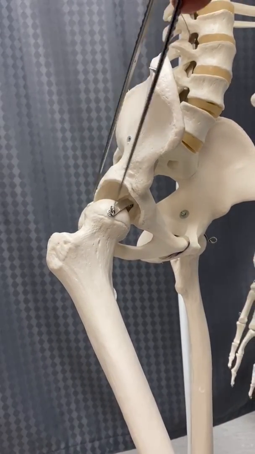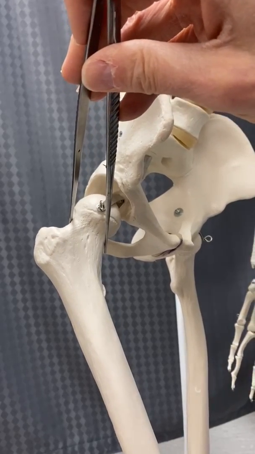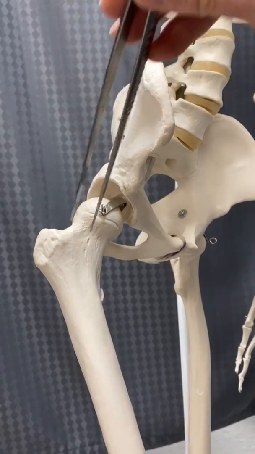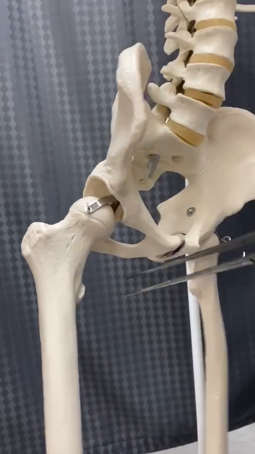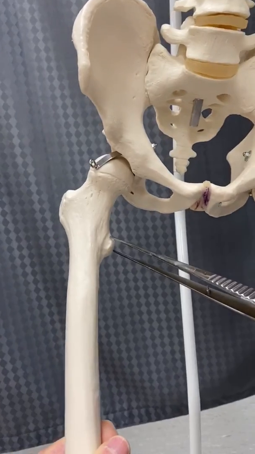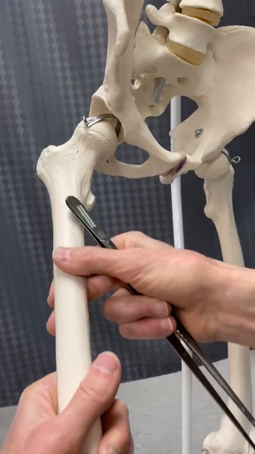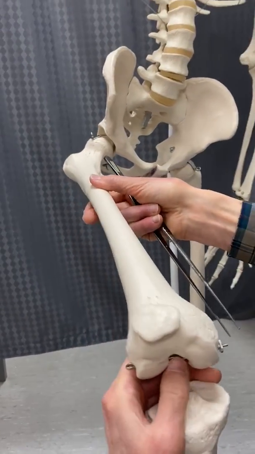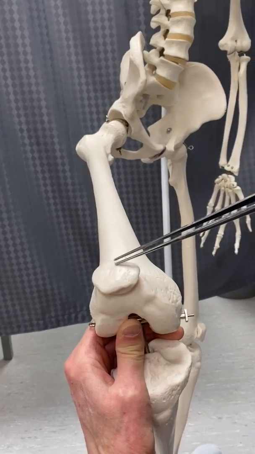Head of the femur here, neck of the femur, the most easily fractured part of the femur, greater trochanter, lesser trochanter, long shaft of the femur. On the anterior distal femur, they have glued here the patella.